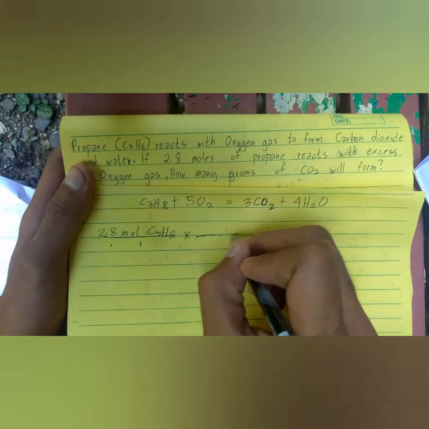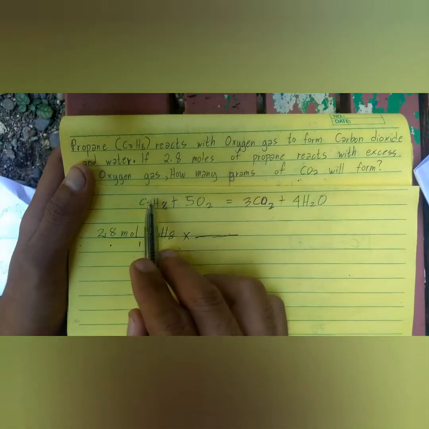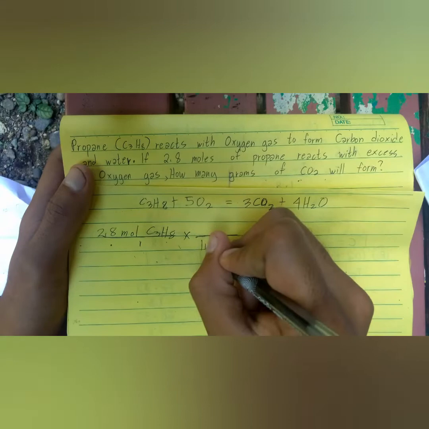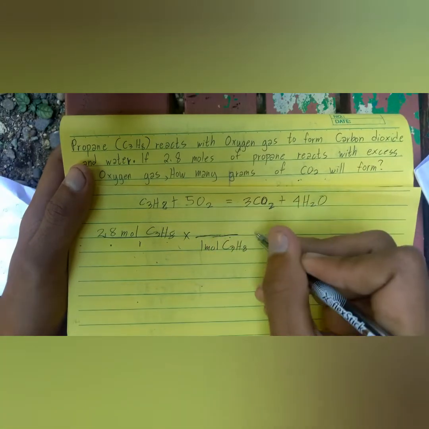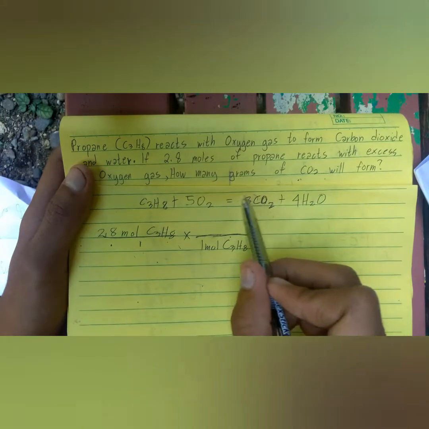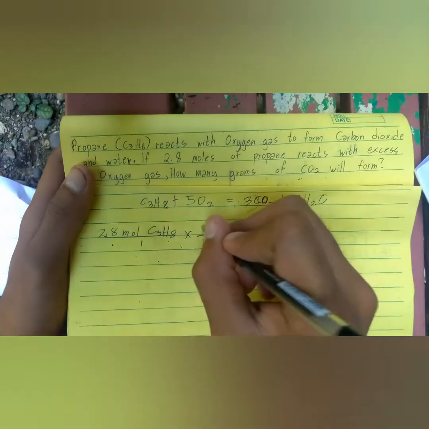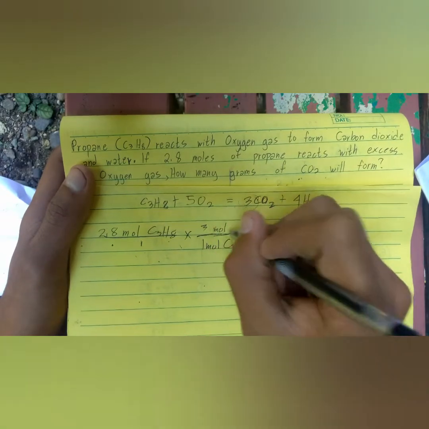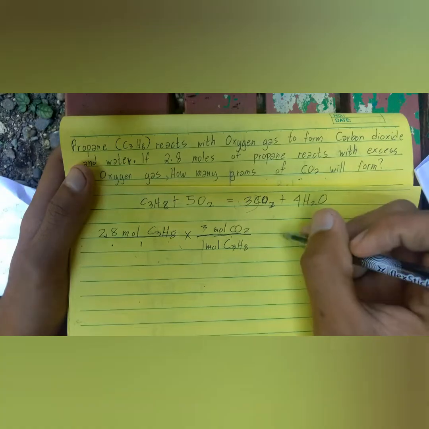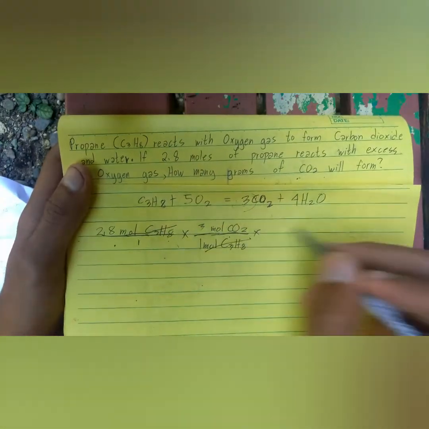So as you can see in our chemical equation, for a mole of propane C3H8, there's 3 carbon dioxide that reacts. So 3 moles of CO2. So we can cancel this unit.